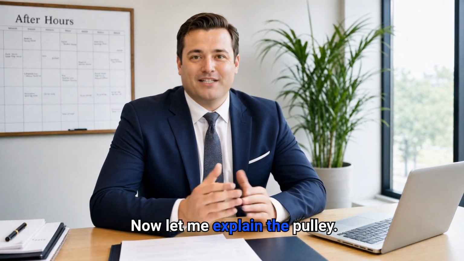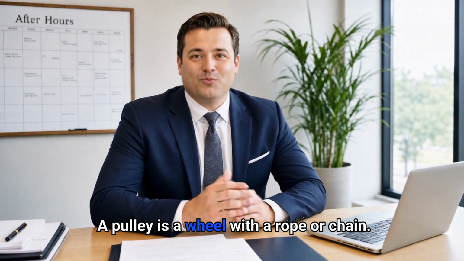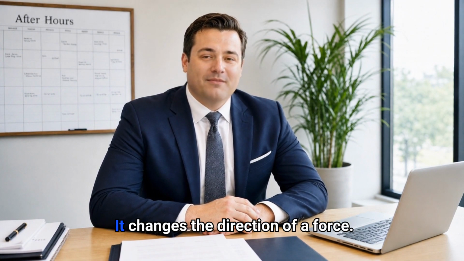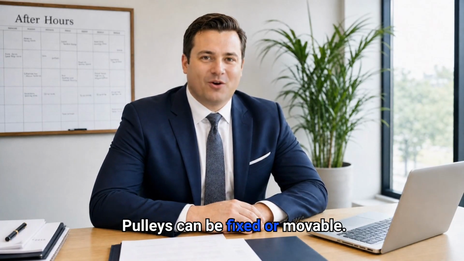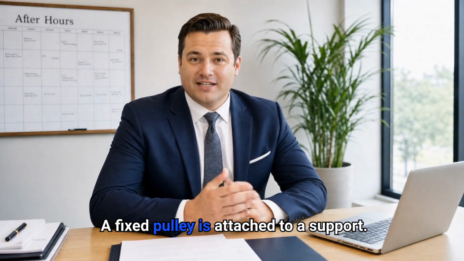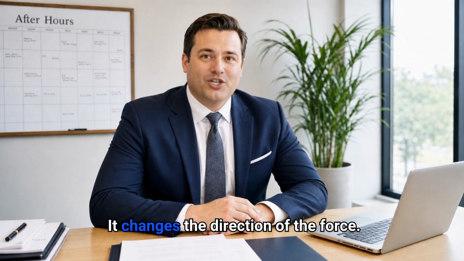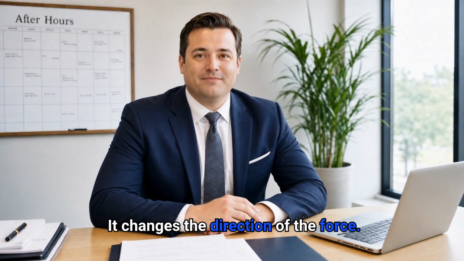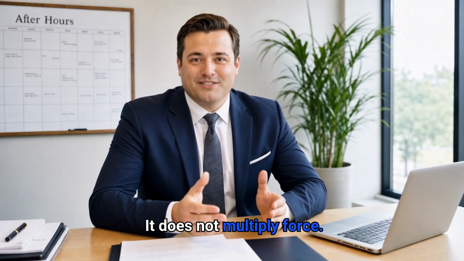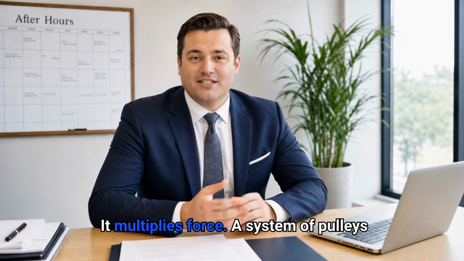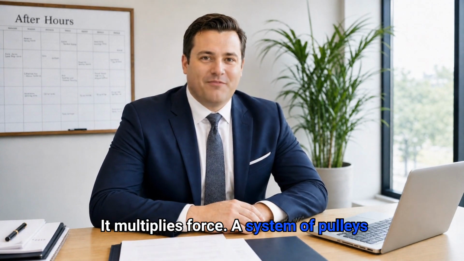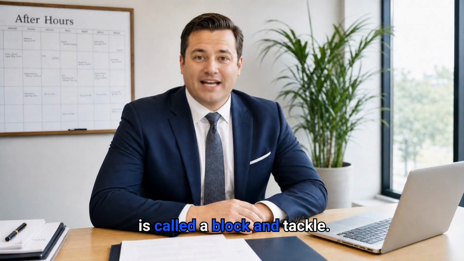Now let me explain the pulley. A pulley is a wheel with a rope or chain. It changes the direction of a force. Pulleys can be fixed or movable. A fixed pulley is attached to a support. It changes the direction of the force. It does not multiply force. A movable pulley is attached to the load. It multiplies force. A system of pulleys is called a block and tackle.